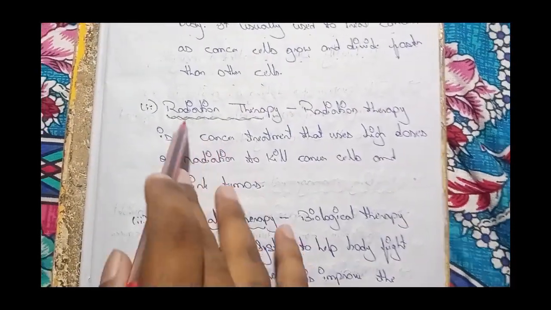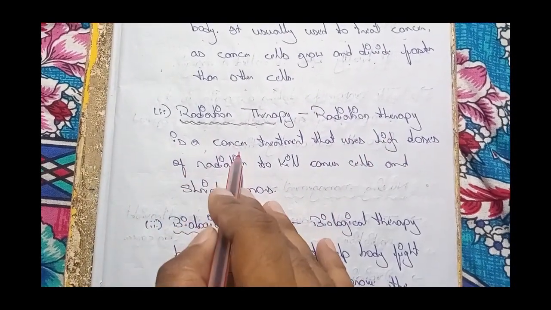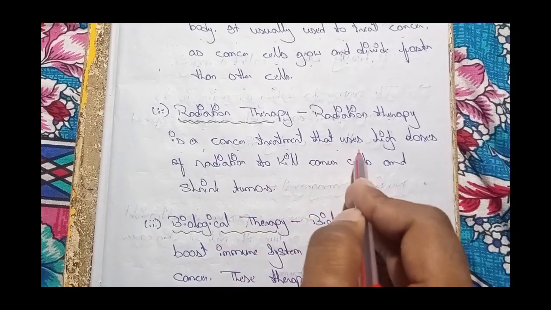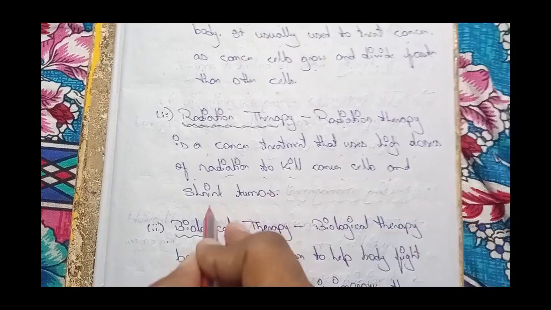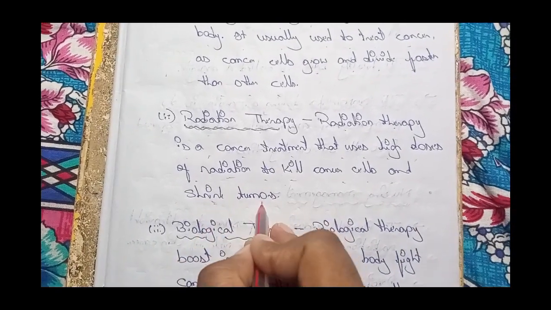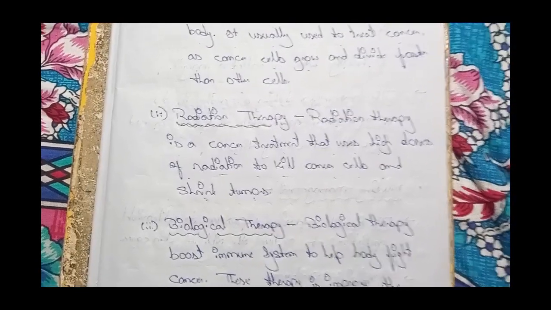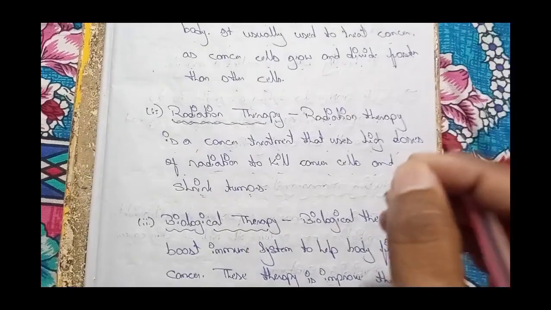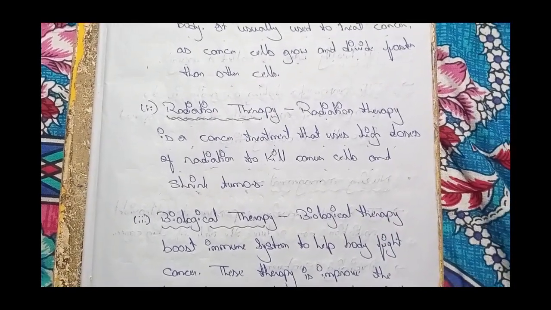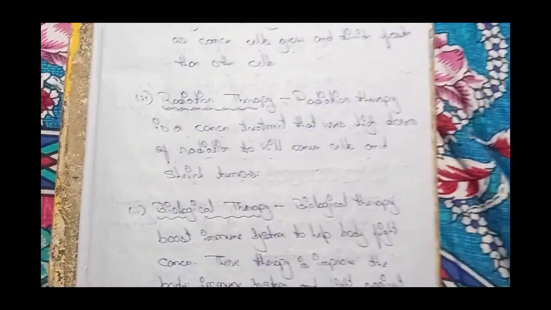So next is radiotherapy. Radiation therapy is a cancer treatment that uses high doses of radiation to kill cancer cells and shrink tumors. Radiation therapy is more painful than others because it is radiation rays that are pointed only at the cancer cells to reduce the growth of the cancer cells.